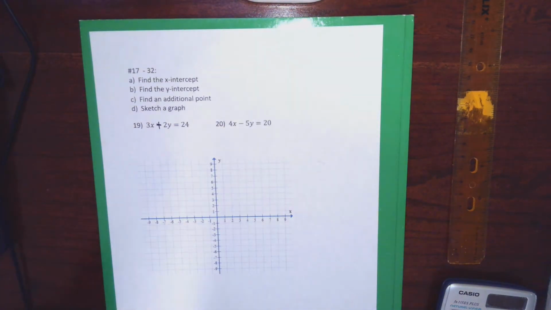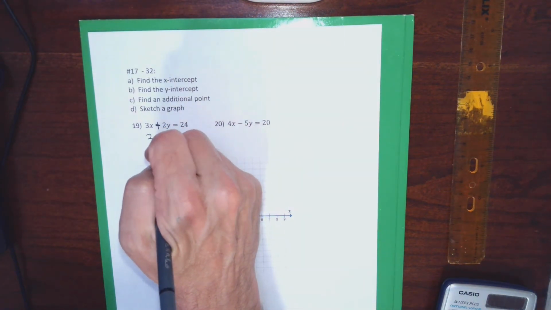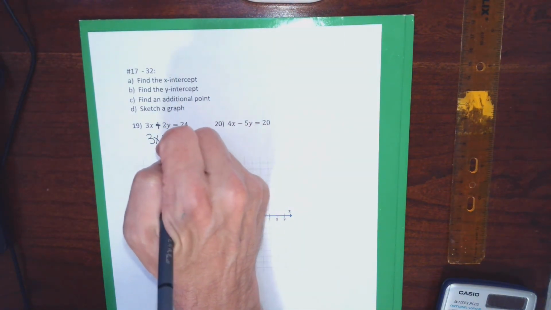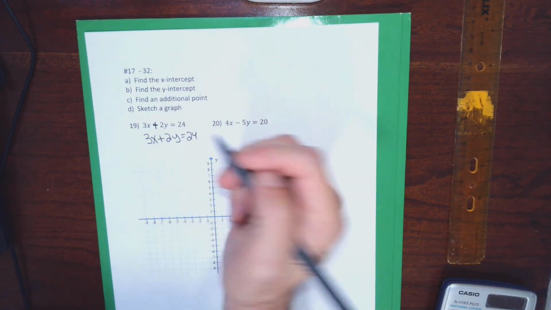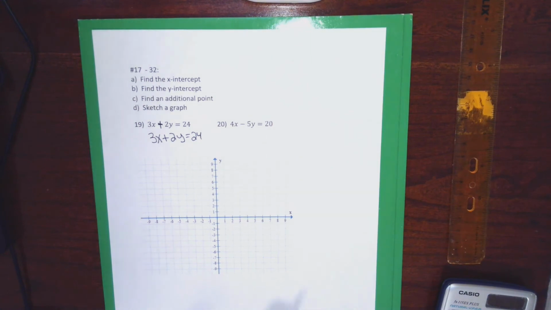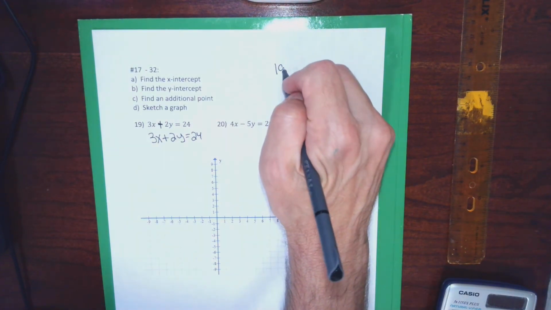Let's do 19 together. I just wrote up the solutions, and I had a mistake in them, so I just changed the problem. Number 19 is supposed to be 3x plus 2y equal to 24. The reason that plus looks funky is because there was a minus there. My solutions manual was wrong, and I didn't feel like changing it. So let me do 19a, or you can do 19a.